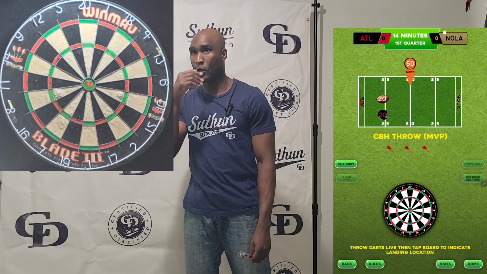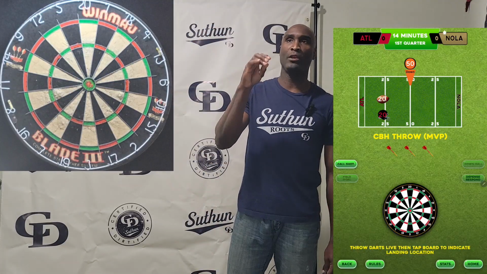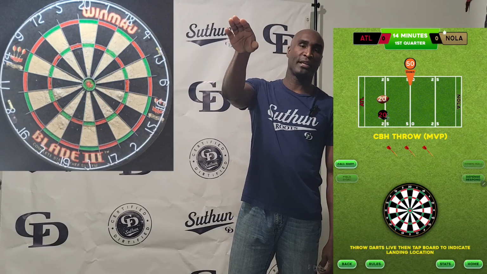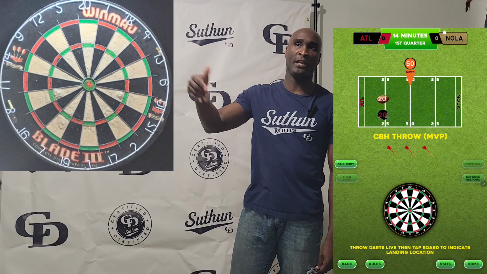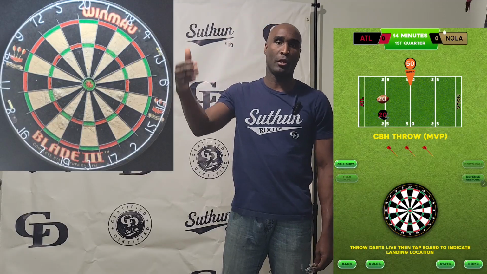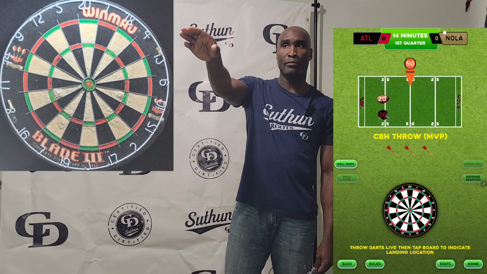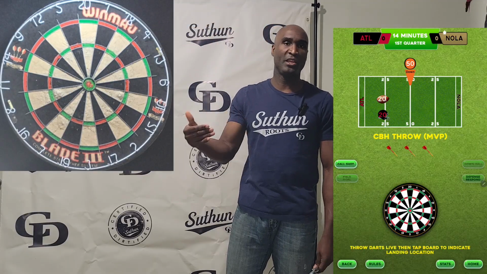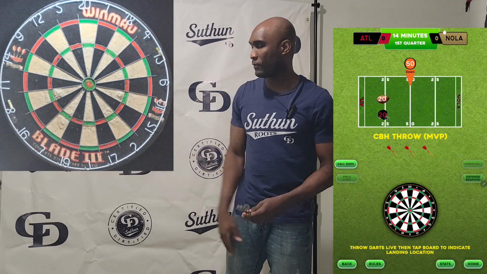Then you return the ball by aiming for section 9. The other team returns the ball, aiming for section 9. On a kick return, if I hit the single section of 9, then it's a 10-yard return. If I hit the treble section, it's a 20-yard return. If I hit the double section, it's a 30-yard return. If I hit the outer bullseye, the green area, then it's a 50-yard return. If I hit dead center, the inner bullseye, then it's a 100-yard return, which means a return for a touchdown.